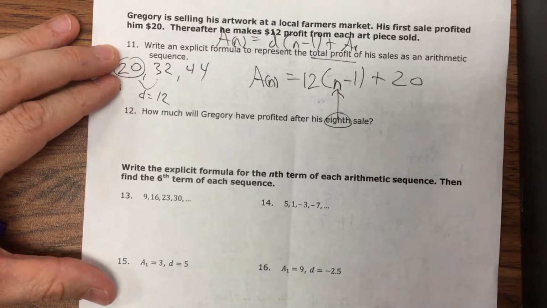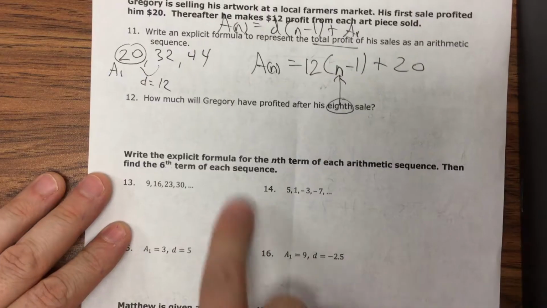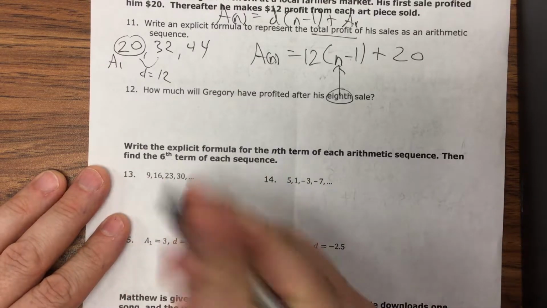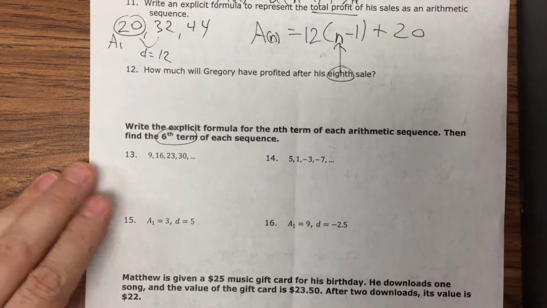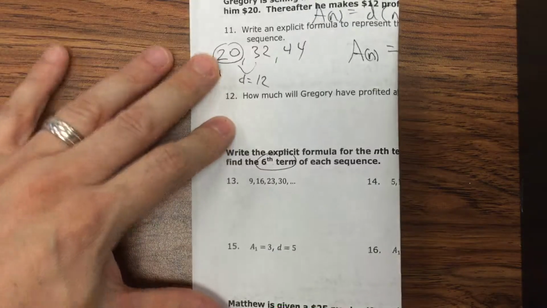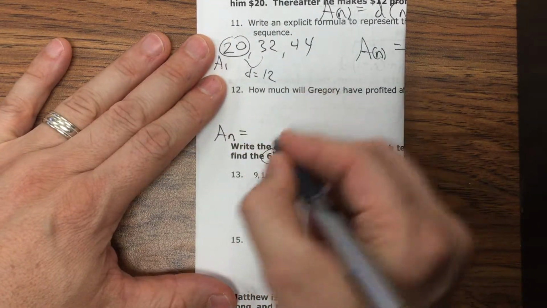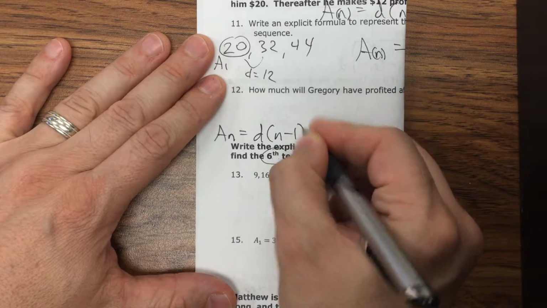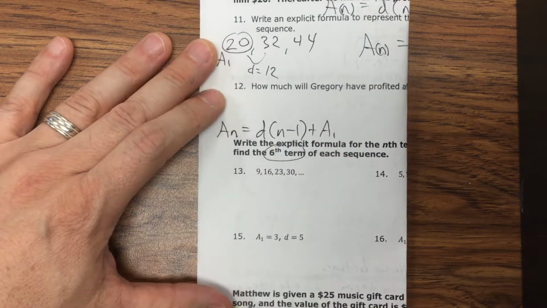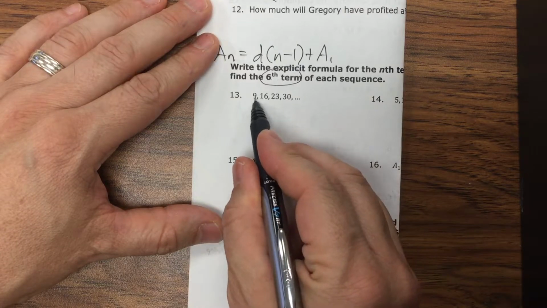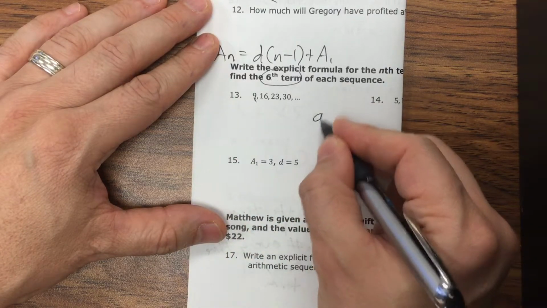Number 13. Write the explicit formula for the nth term of each arithmetic sequence, and then find the 6th term of each sequence. So let's do that for the odds. All right, let's get the explicit formula going. Again, I'm going to write the pattern. A of n is equal to d times n minus 1 plus a of 1. All right. So my first number in my list is 9. That's going to go over here at the end.